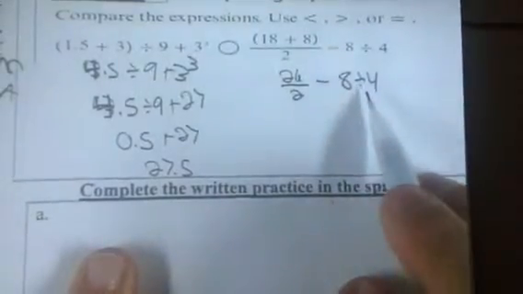Now I need to get an answer for this side so that I can compare the two. Up here I've got grouping symbols. That's a parentheses. Let's work inside my grouping symbols first. 18 plus 8 gives me 26 over 2 minus, I bring everything else down. I've got division, subtraction, and division. So let's use my division from my left to the right. This fraction bar is the same thing as division. 26 divided by 2 gives me 13 minus 8 divided by 4.